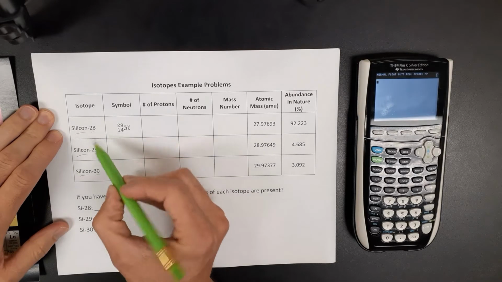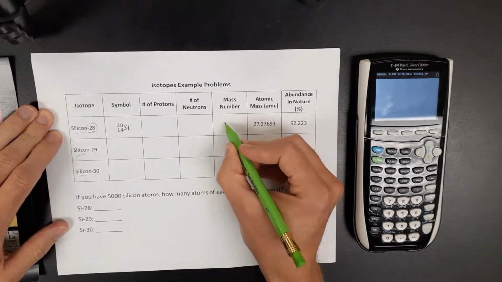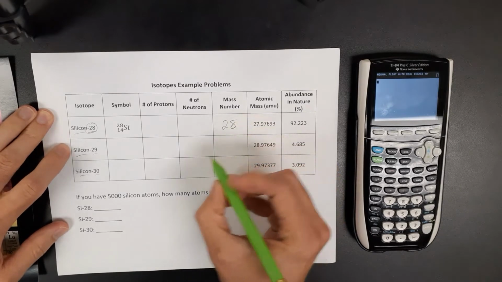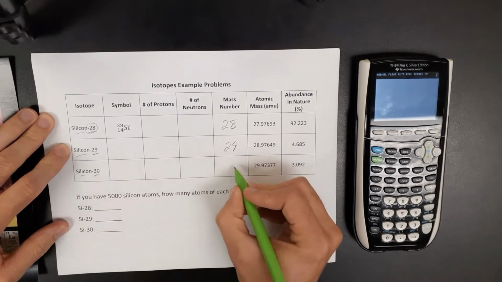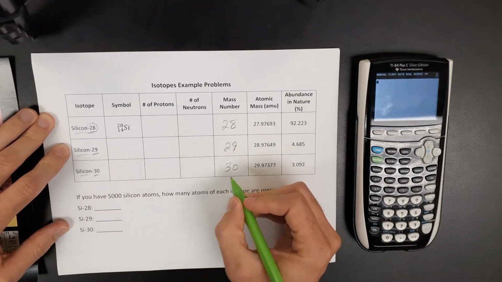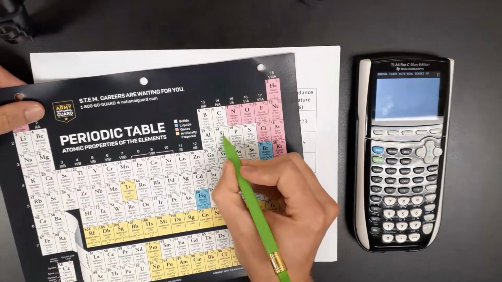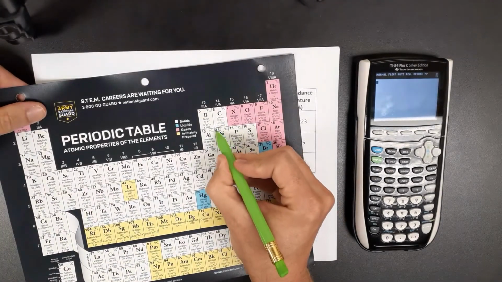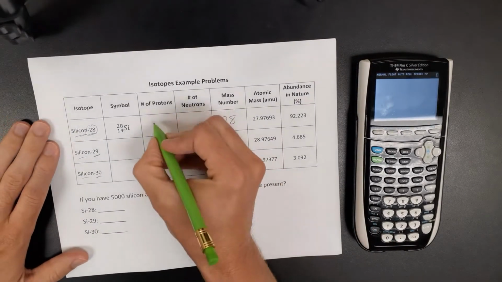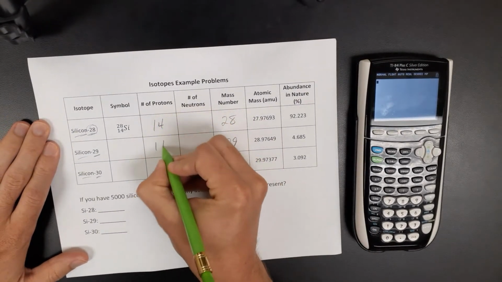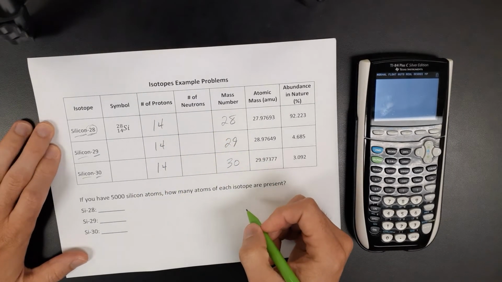When you see the name of an isotope, this number right here is its mass number, which means the mass number is the number of protons plus the number of neutrons. Well, when you look at your periodic table, silicon is atomic number 14. So every single atom of silicon must have 14 protons. That's what makes silicon silicon.